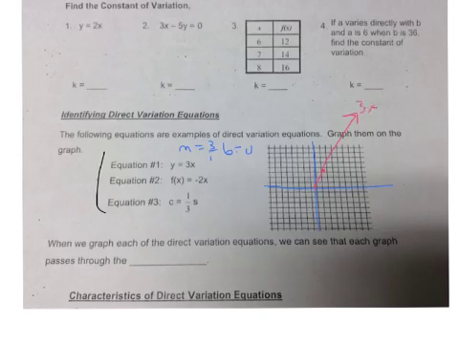If I were going to do negative 2x, my m is negative 2 over 1 on that one. And again, my b is 0. So it's still going to start here at the origin, but this time it's going to go down 2 over 1. So this is what the negative 2x one will look like.